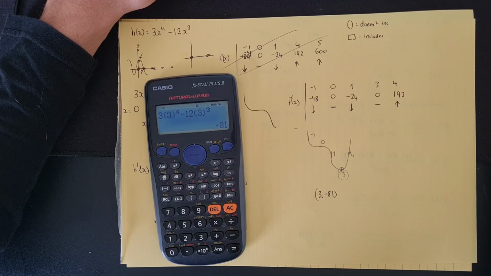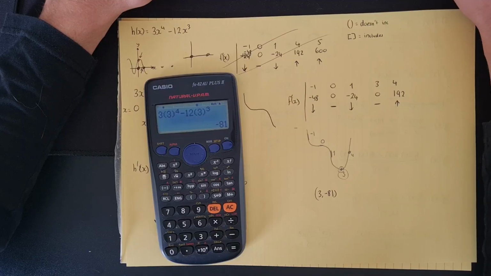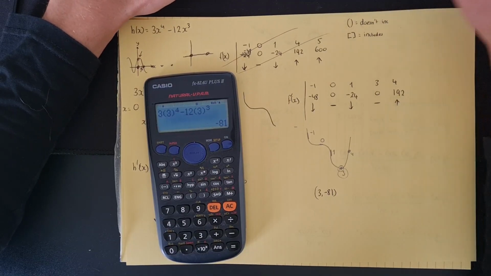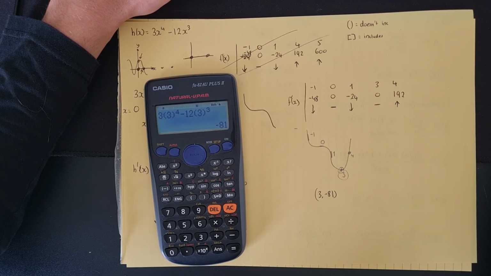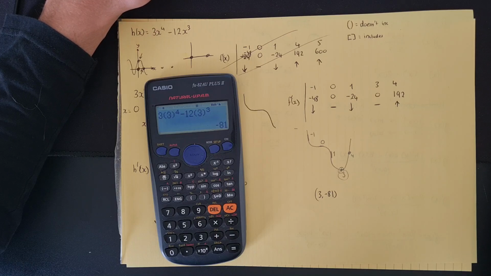So 3 all the way up to infinity. That's going to be for our function increasing.